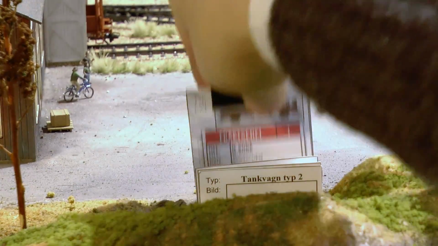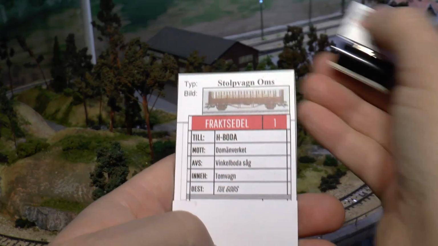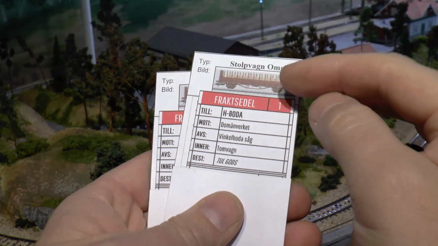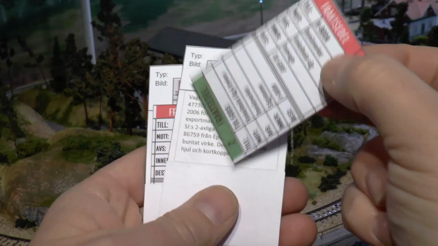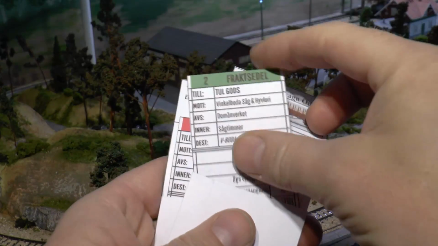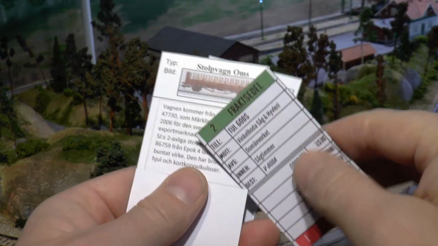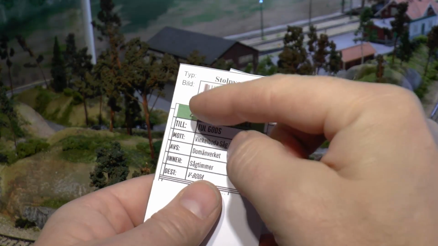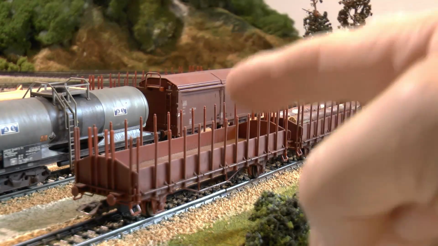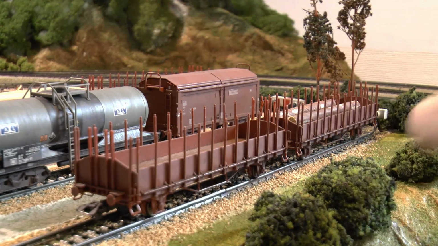The first train scheduled to depart is a train from Himmelsboda lumber loading station. And you see here the waybill is turned. This one was on 1, so I turn it to 2, which is obviously the next destination, which is valid for this operation we're running now. And here are the 2 cars.